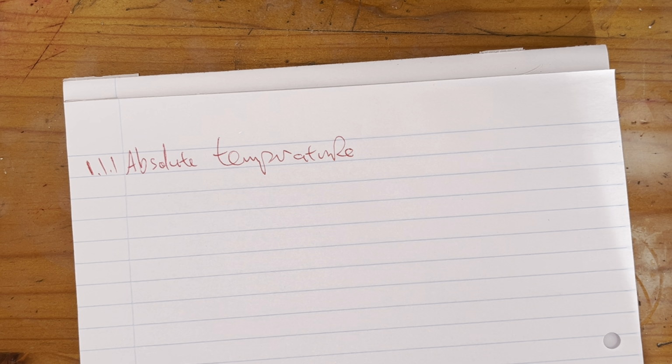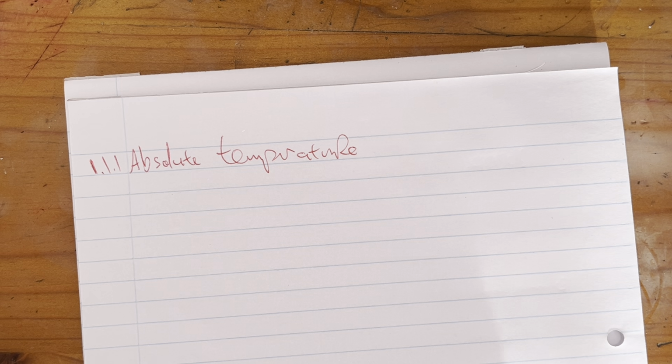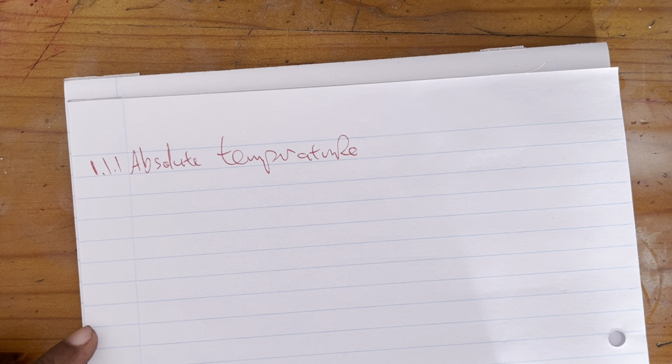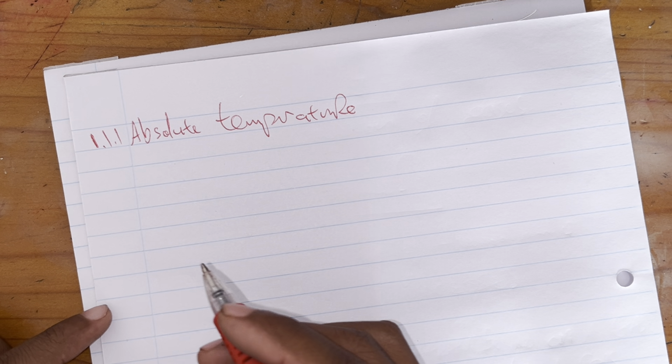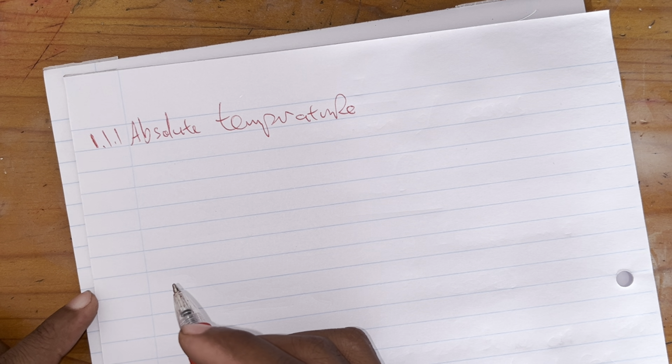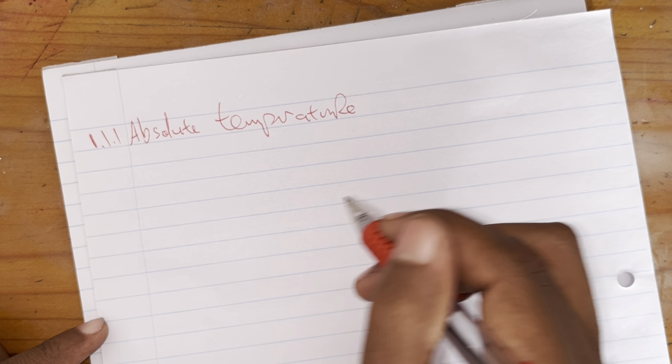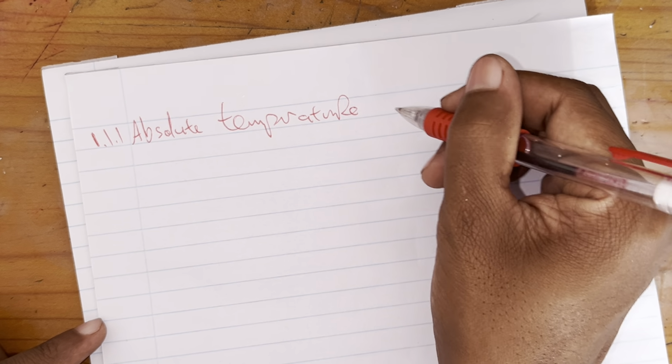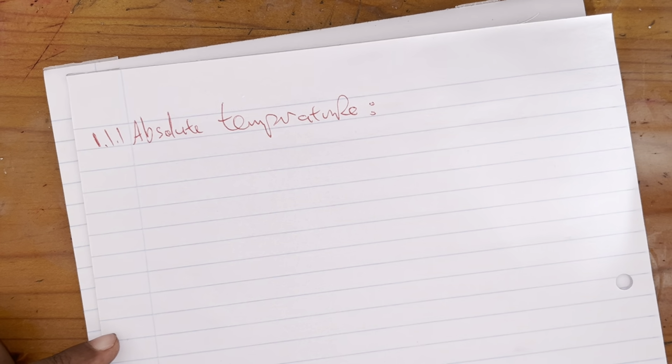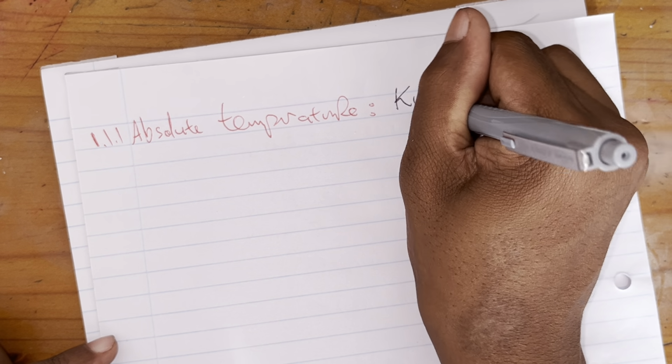Now, absolute temperature is measured in Kelvin.